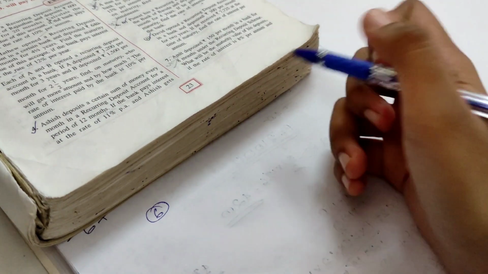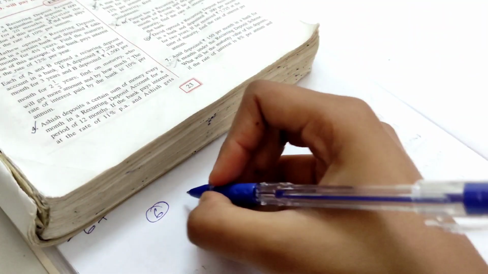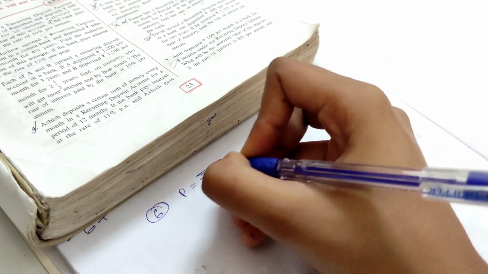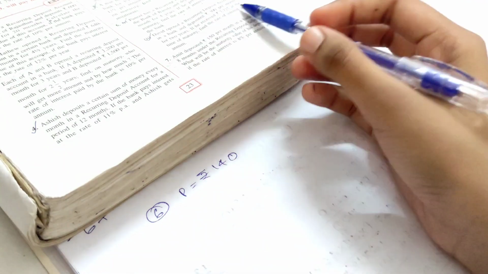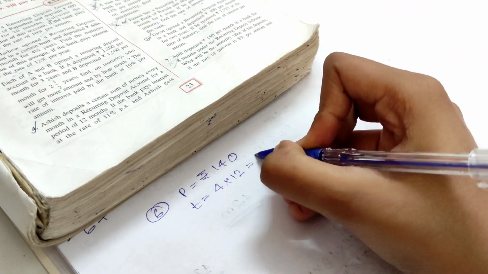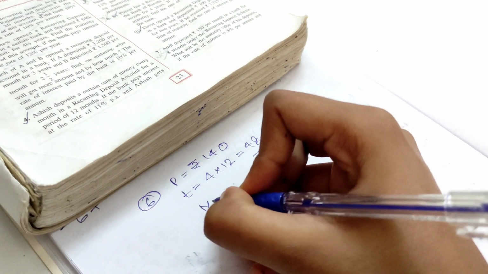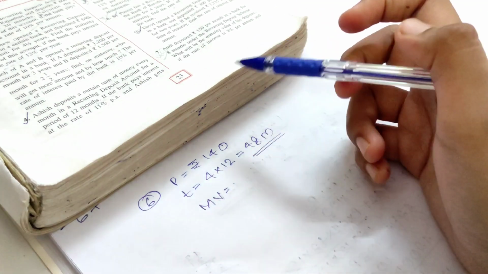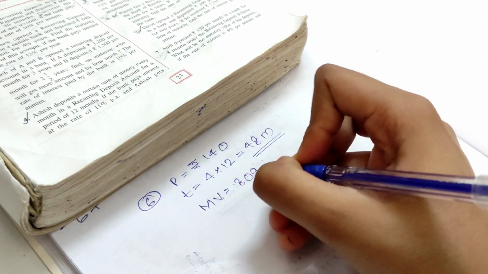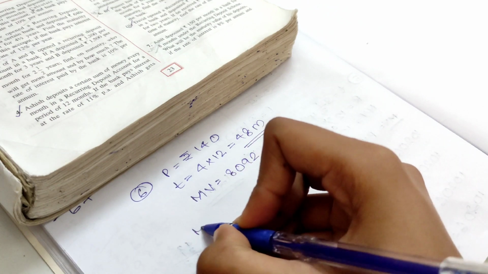The principal is rupees 140. Time is 4 years, and since it is given in years, we convert it into months: 48 months. Maturity value is 8092. Find the rate of interest.